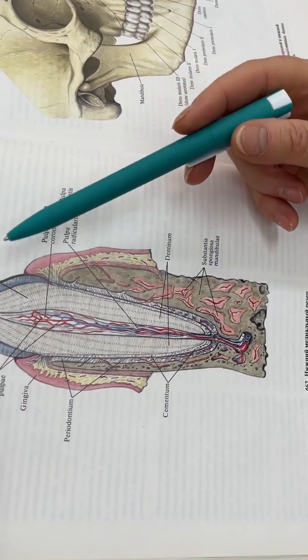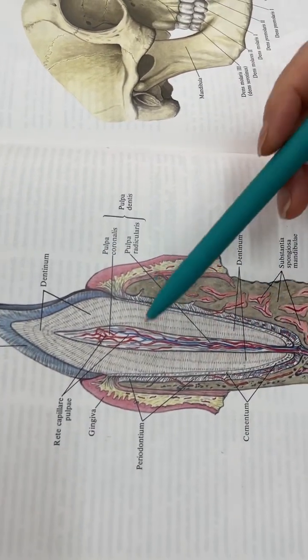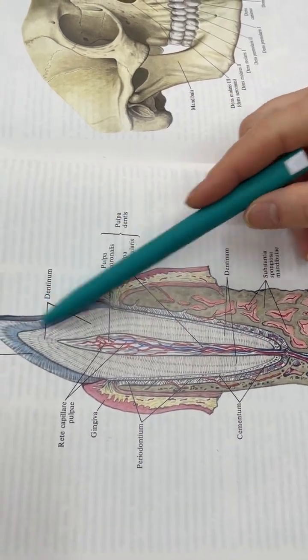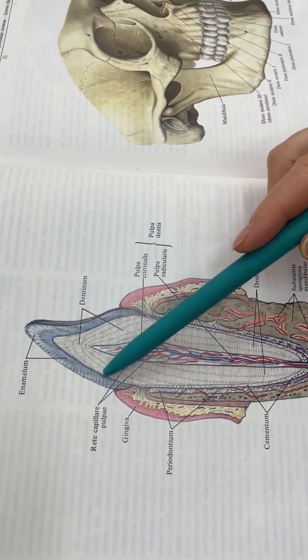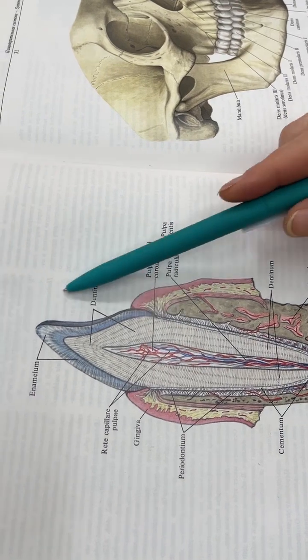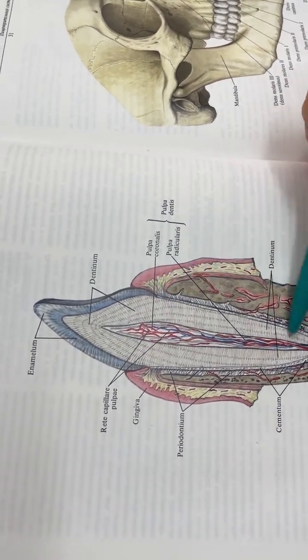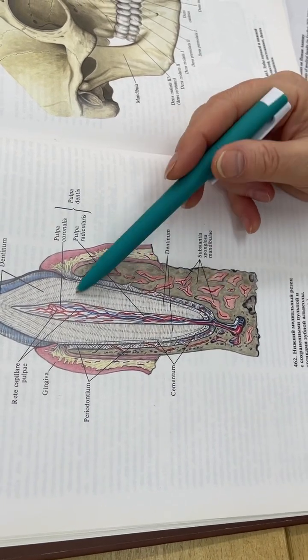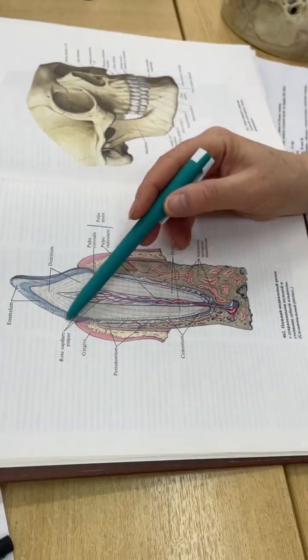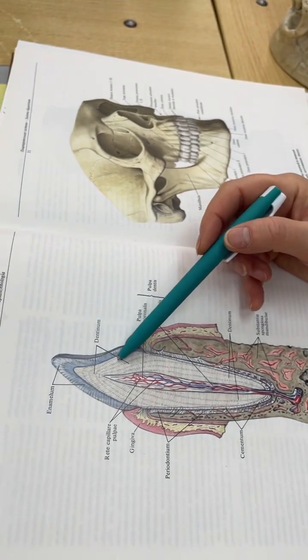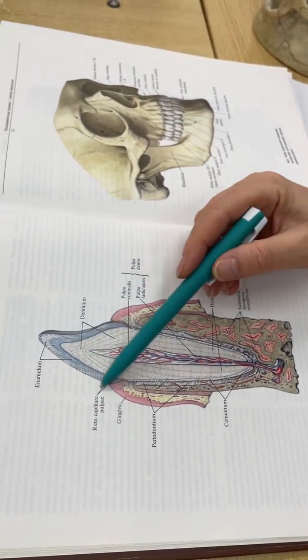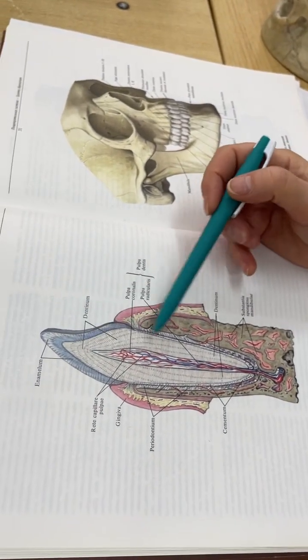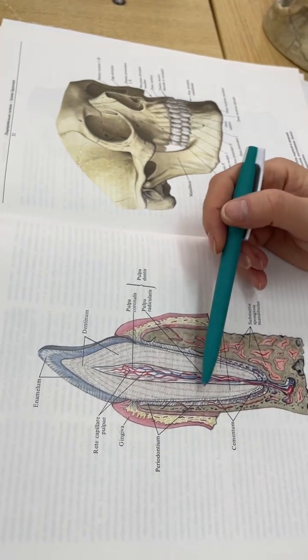So then, what does the tooth itself have? The crown is covered by a layer of enamel. The root is covered by the cementum. Cementum is more like bone by structure. And then dentin, the bulk of the tooth.